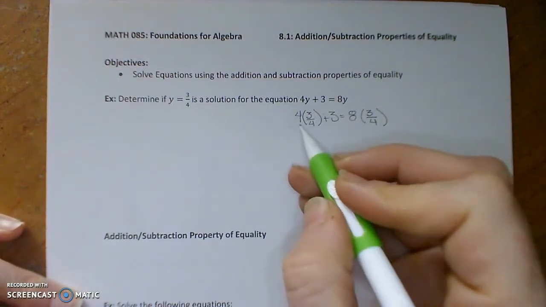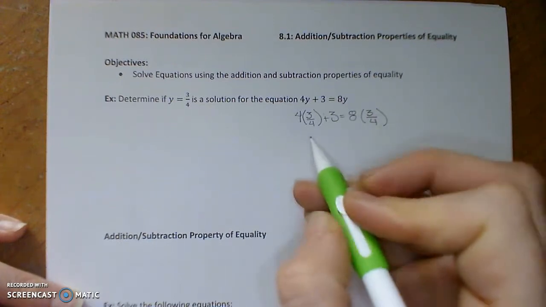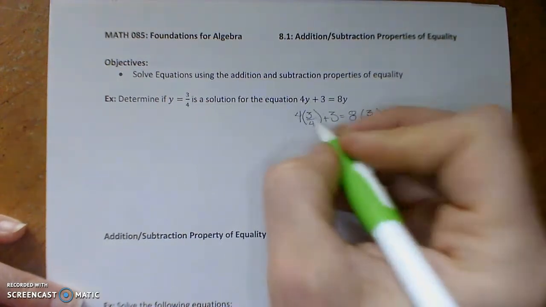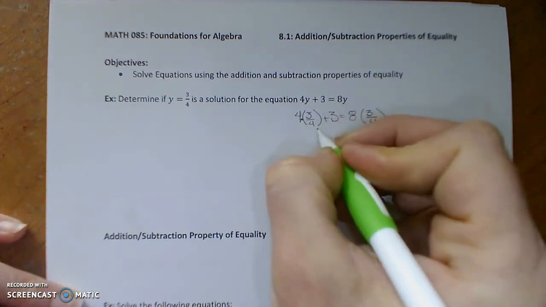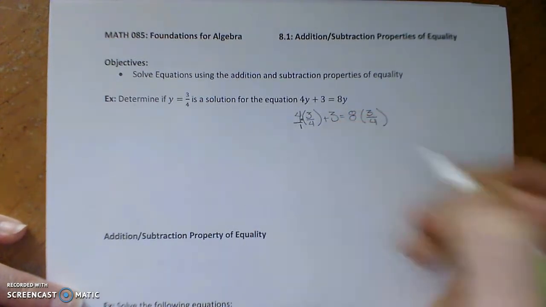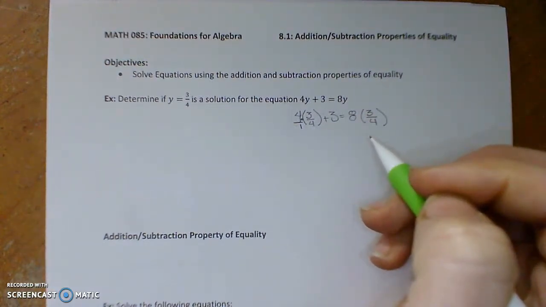All right, so now I'm going to compute the left-hand side and see if it's equal to the right-hand side. On the left here, we've got multiplication and addition. So using order of operations, we do multiplication first. So this is 4 times 3/4. 4 is the same as 4 over 1. And that's how I like to think about things when I am multiplying with fractions.